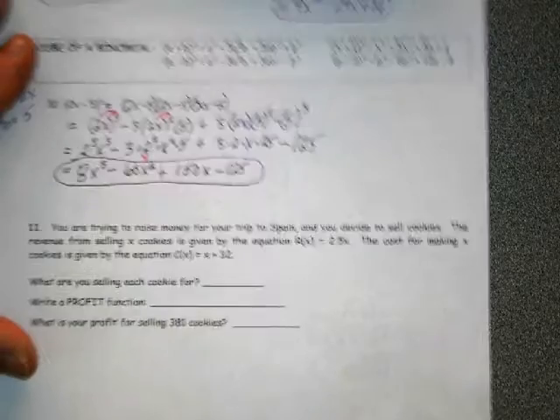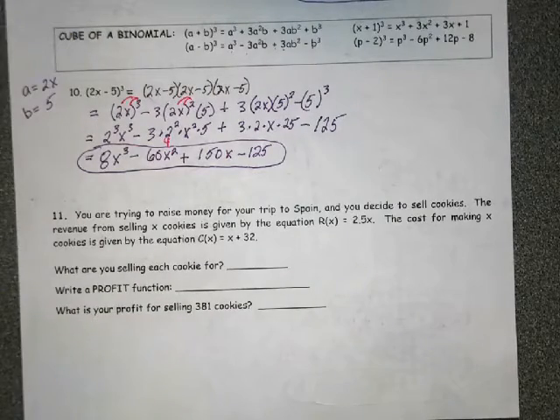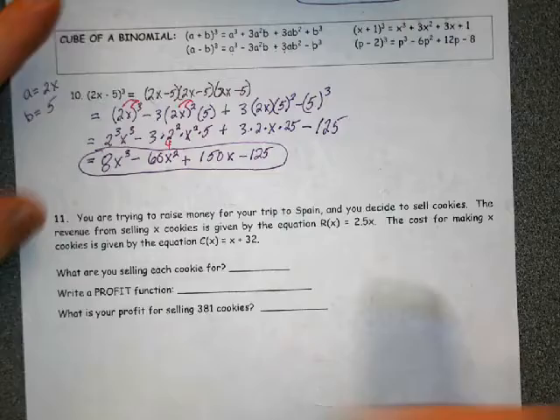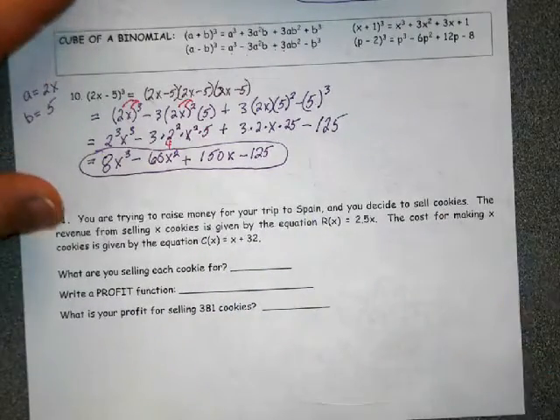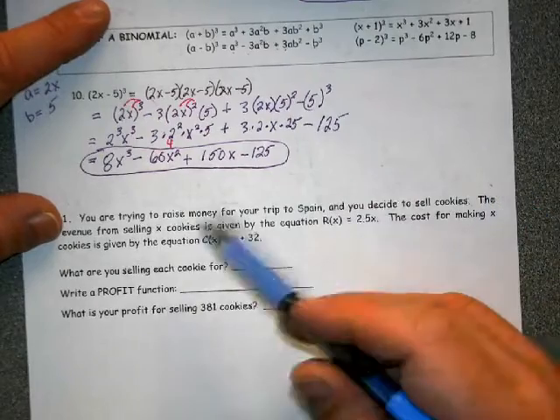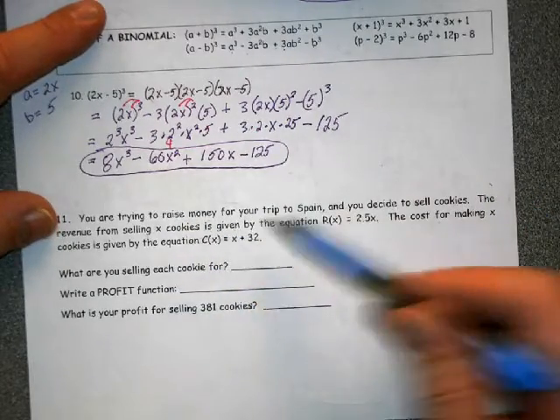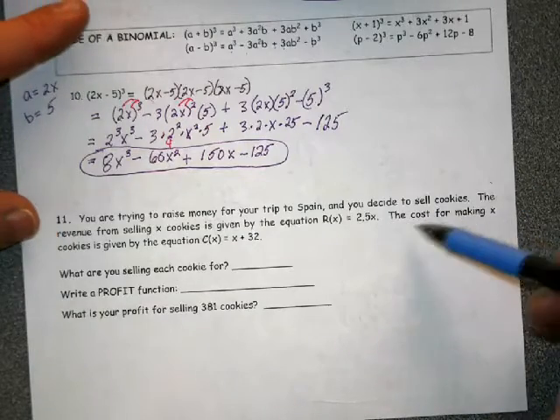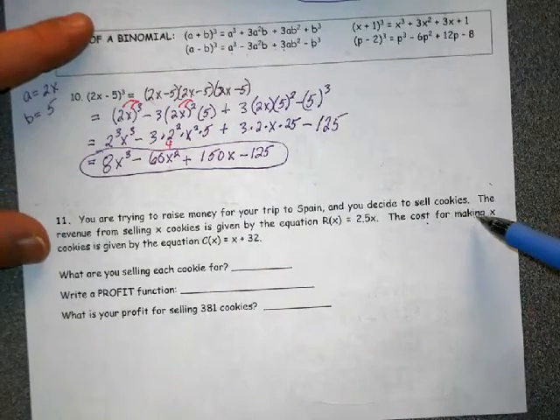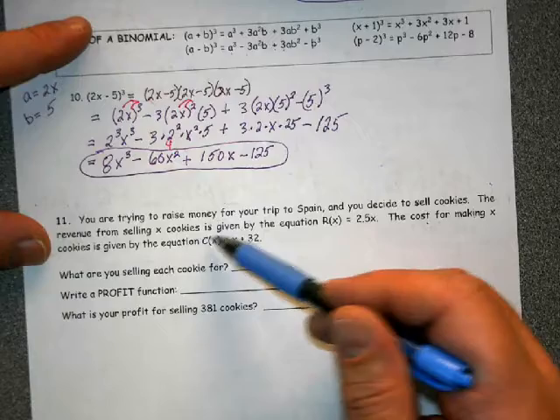All right, number 11. Now, I've seen this problem pop up on all kinds of tests, and I can't remember if we took it off the test for this year or not. Used to pop up like 3-4 times. You're trying to raise money for a trip to Spain, and you decide to sell cookies. The revenue from selling X amount of cookies is given by the equation R of X equals 2.5X. The cost for making X amount of cookies is given by the equation C of X equals X plus 32.